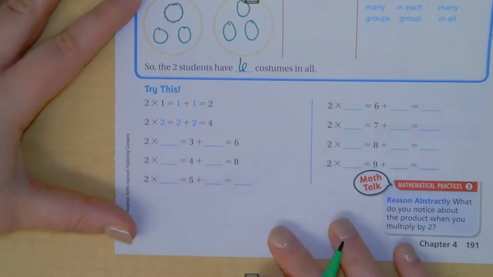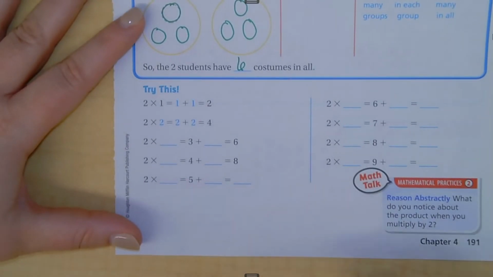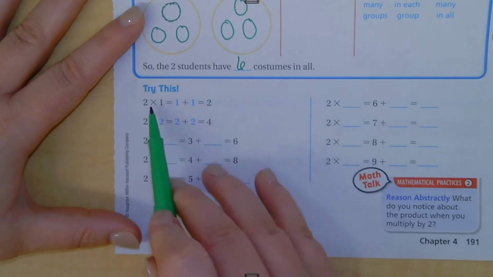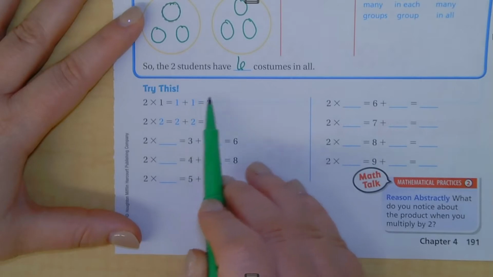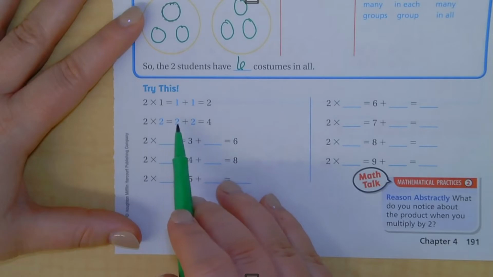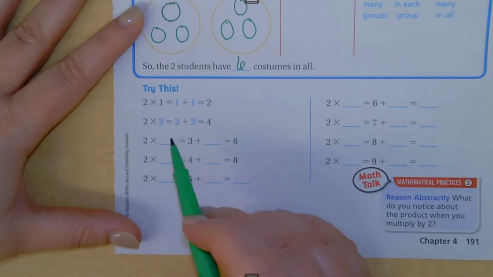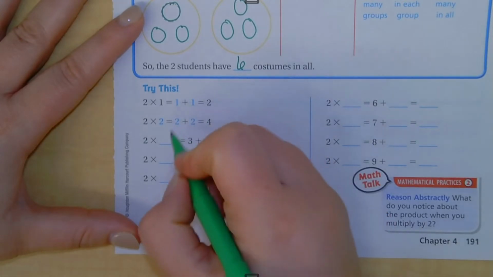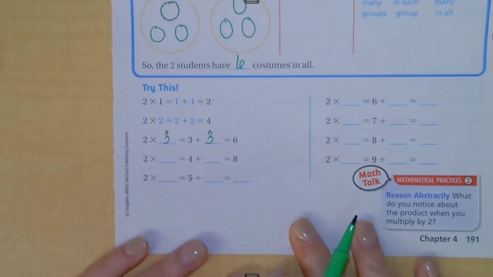Let's look at our 2's facts, which is perfect because you are memorizing your 2's this week. We're going to look at 2's and think of them as doubles. Okay? Double facts, repeated addition. So 2 times 1 is the same as 2 sets of 1. So 1 plus 1, which equals 2. 2 times 2 is the same as 2 sets of 2. 2 plus 2 is 4. 2 times, well, what are we adding? 3 is the same as 3 plus 3, which equals 6.